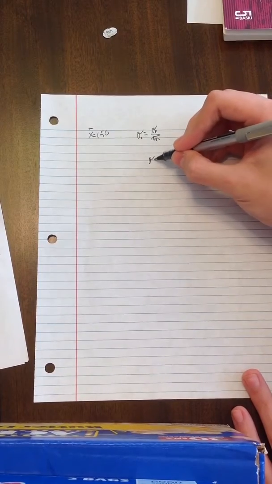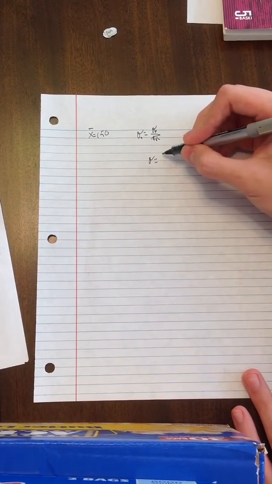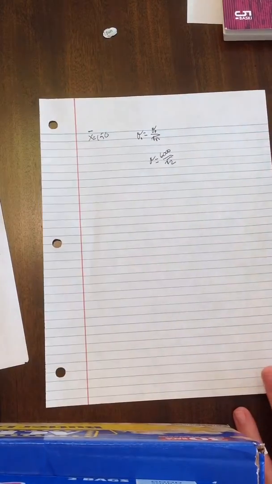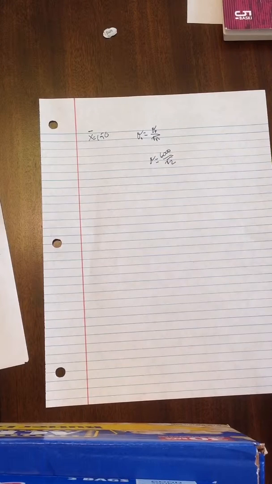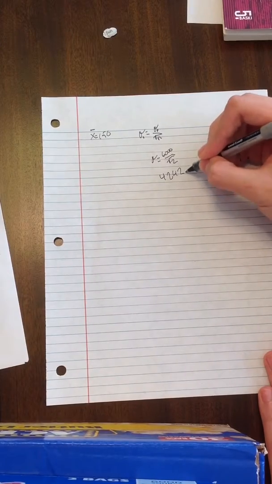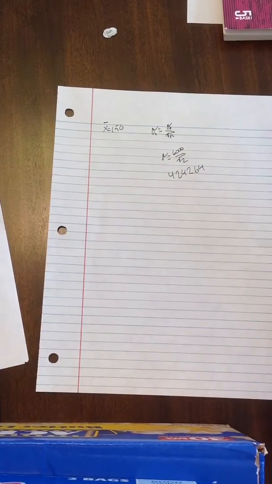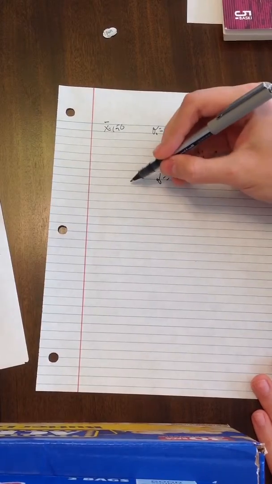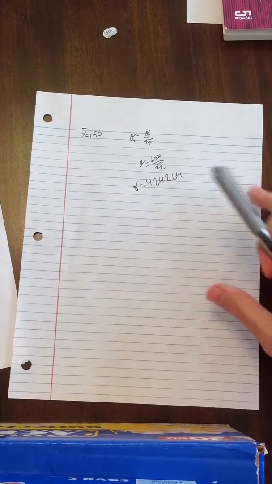So our standard deviation would be 6,000 over square root of 2, which when you plug it into your calculator says that the standard deviation is 4,242.64. That's your standard deviation for B.